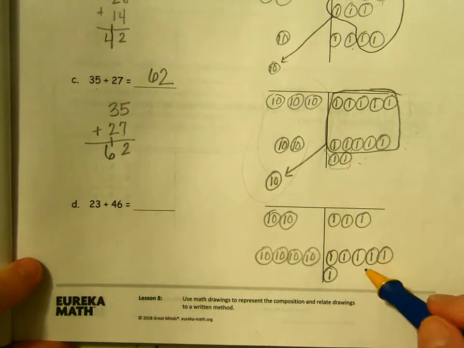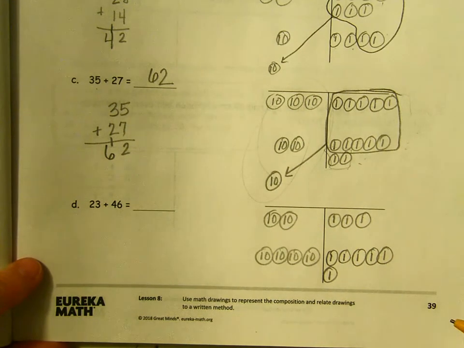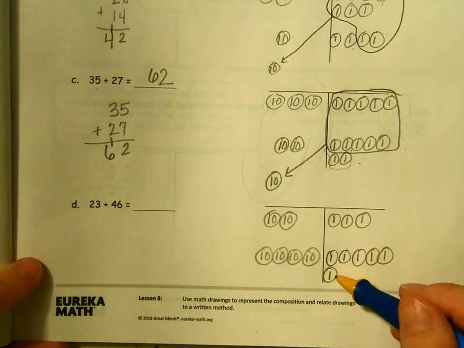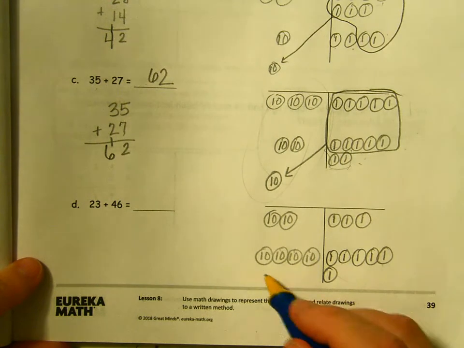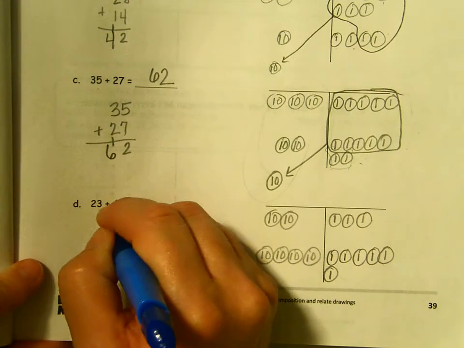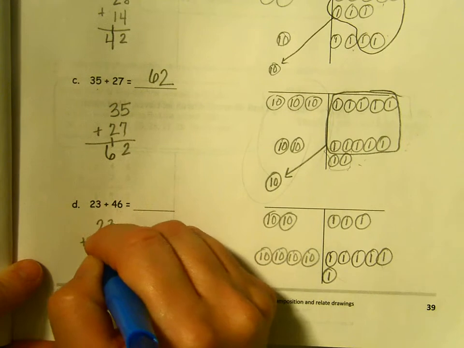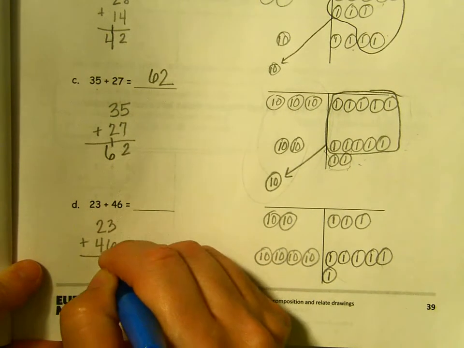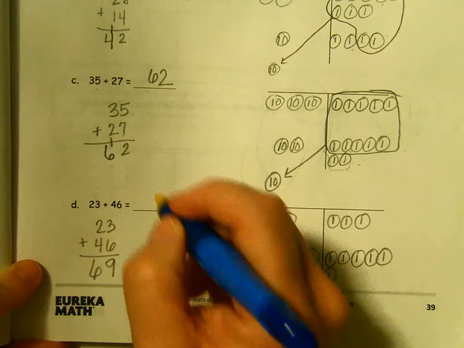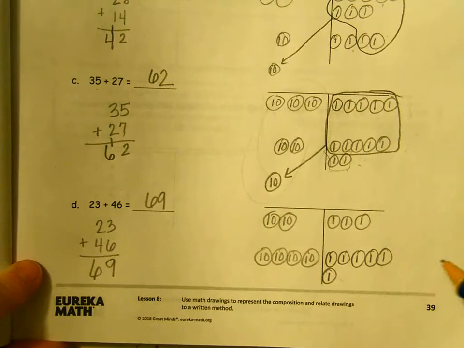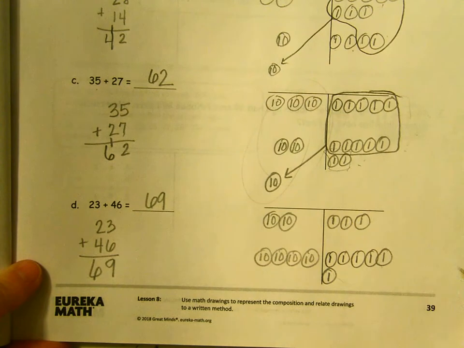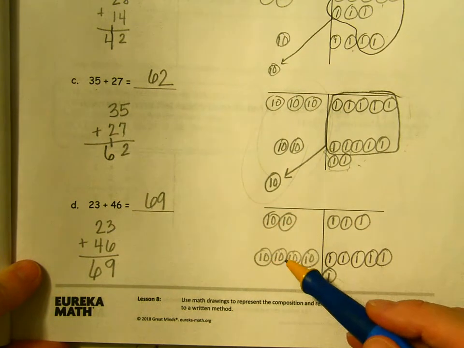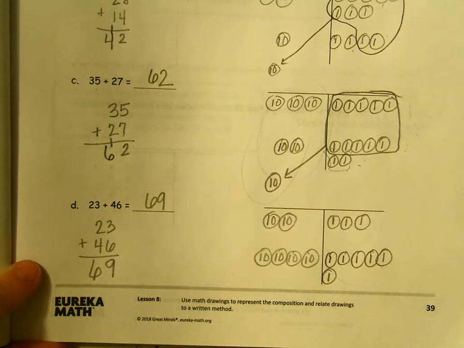So when I put those together, I don't quite get a 10. I have 6, 7, 8, 9. So I can't make a 10. 23 plus 46 is 69. I didn't make a new 10. I have 6, 7, 8, 9, and here I have 10, 20, 30, 40, 50, 60.